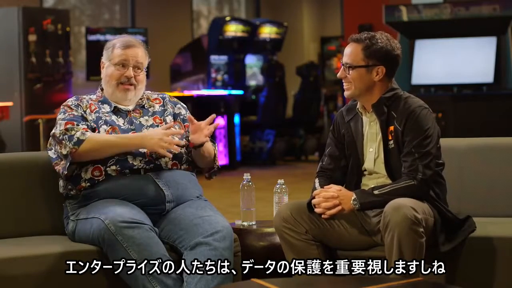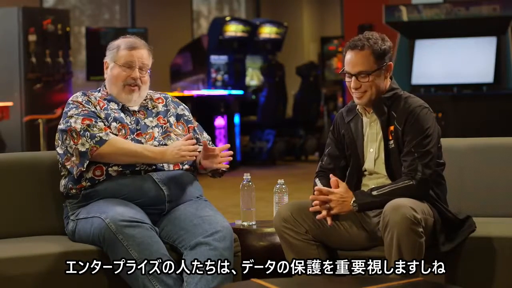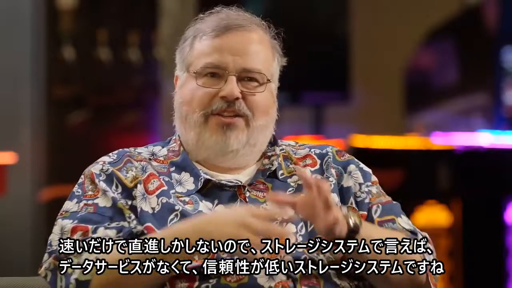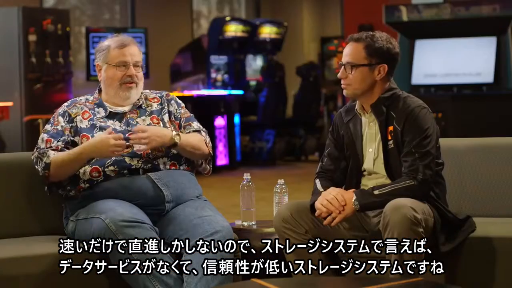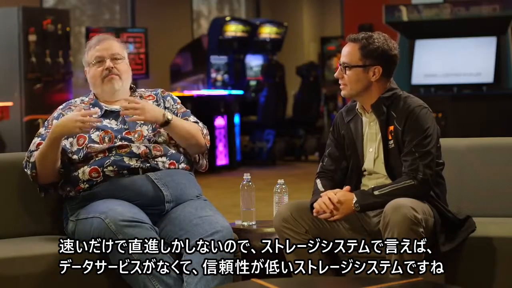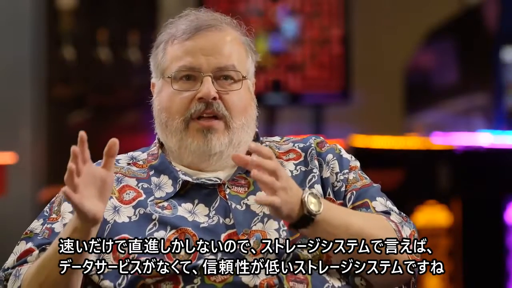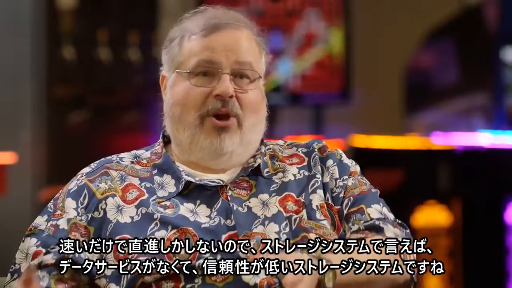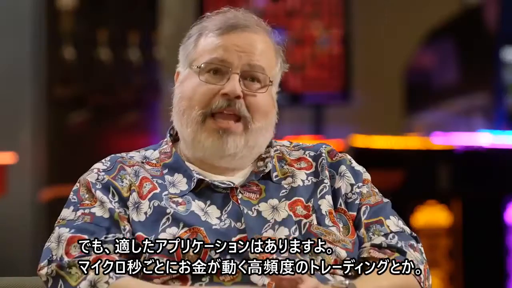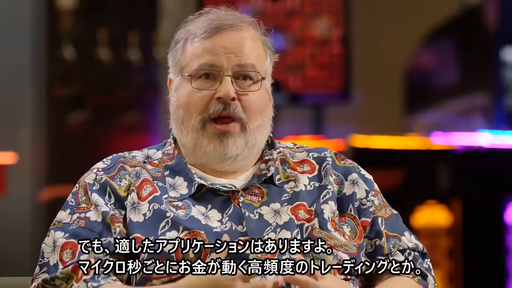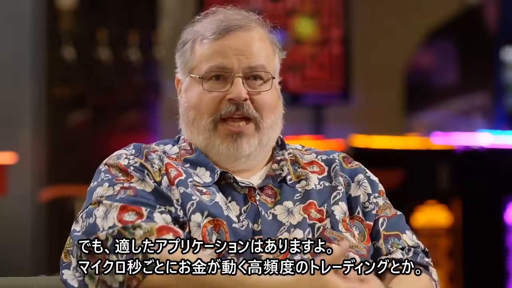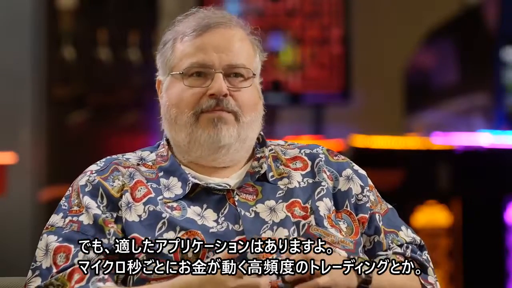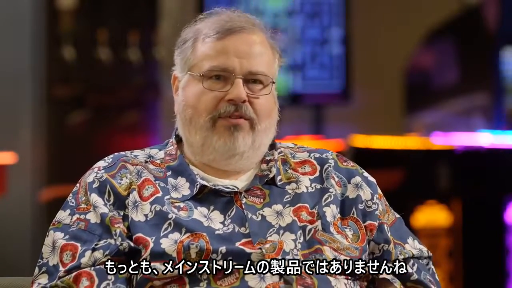And enterprise guys really like to keep their data safe. The equivalent for a storage system means that the storage system has no data services and isn't very reliable. There are applications for that, like high-frequency trading, where every microsecond equals dollars, but it's not a mainstream product.